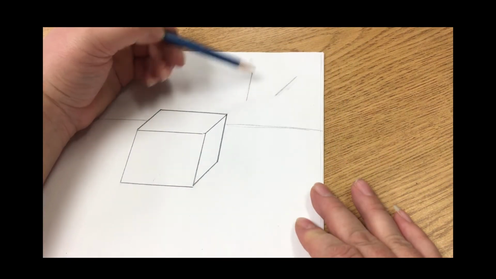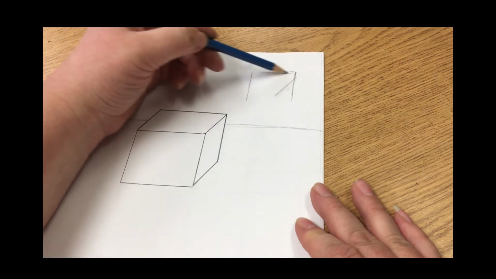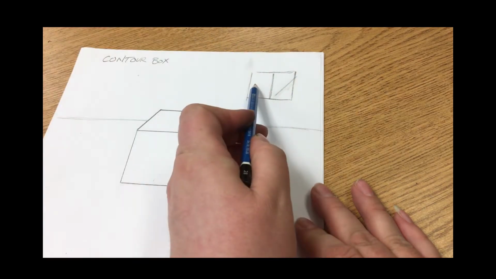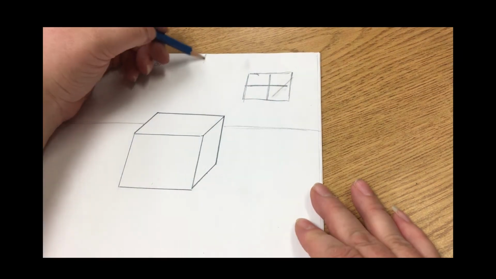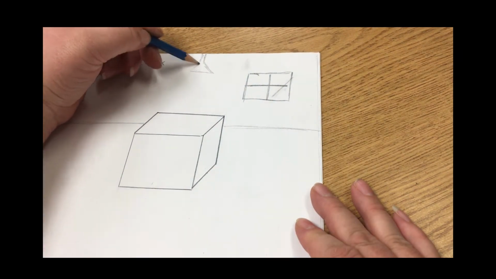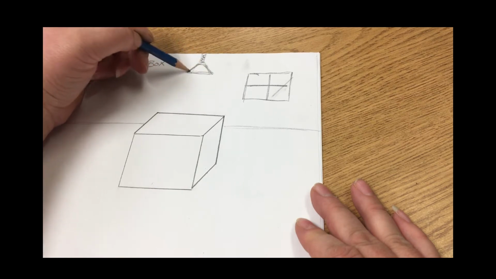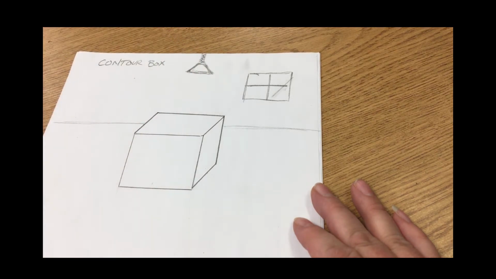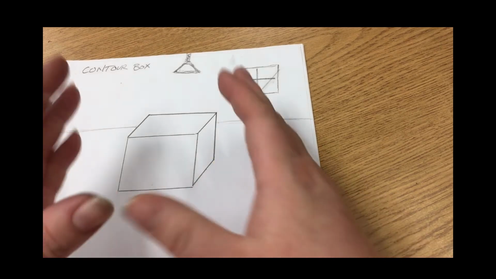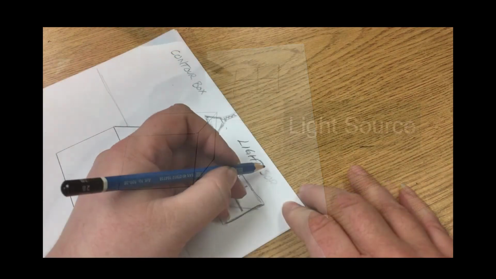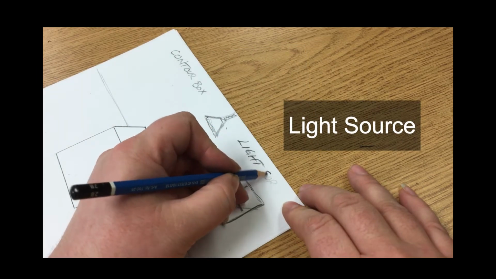I'm going to have a window. My second light source will be a lamp hanging from the ceiling. It's hanging a little further away from the box. The box sits forward and the light from the back is higher up. Let's write light source on our paper.